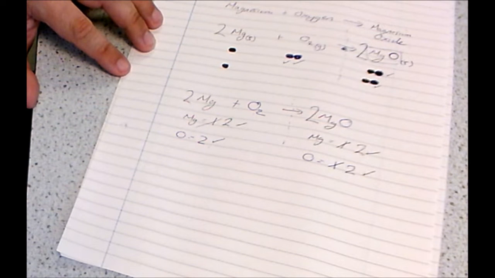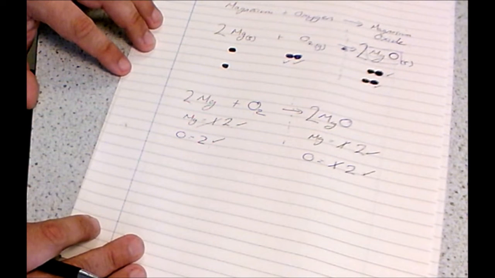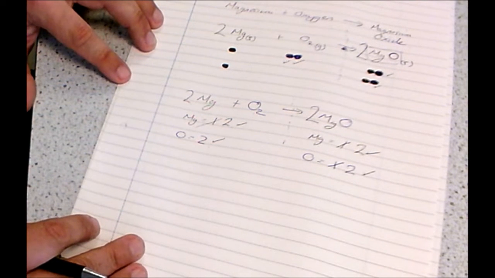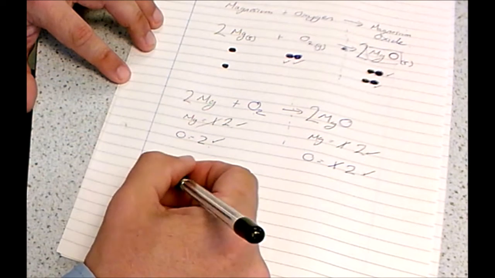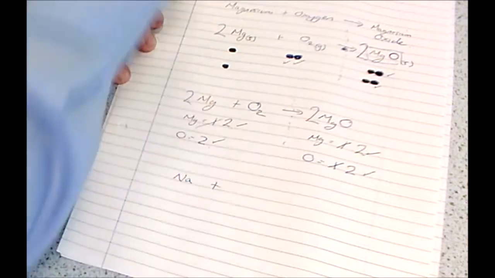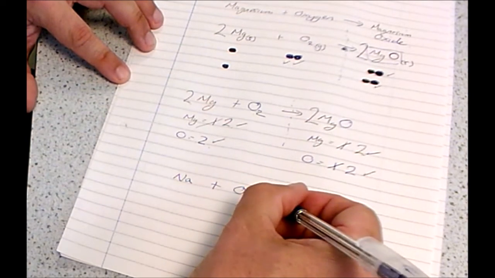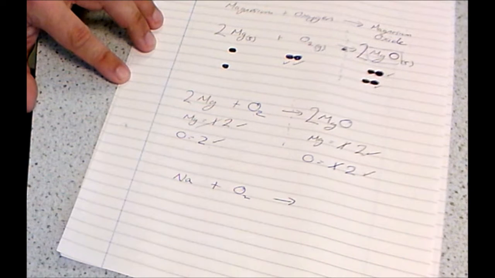So shall we try another one? I'll try 2 more and I'll give you one to have a go at in your own time before we move on to the next tutorial. Let's look at sodium plus oxygen, O2. Now that goes to form sodium oxide.